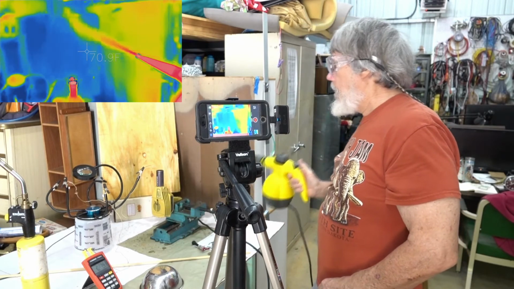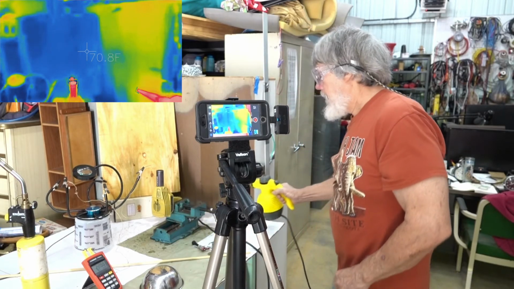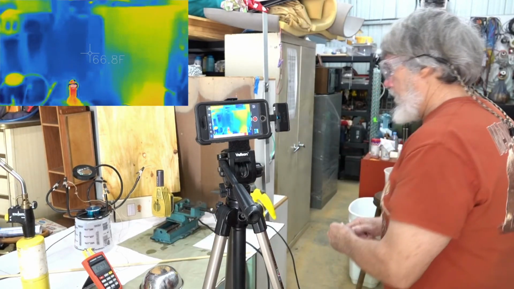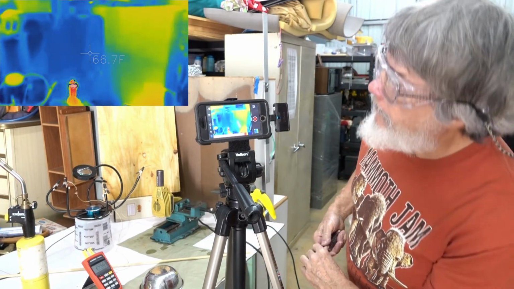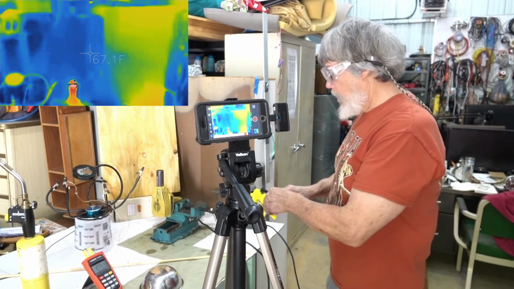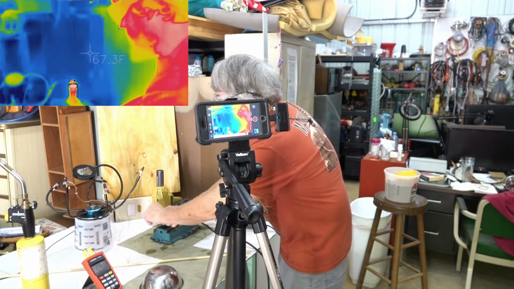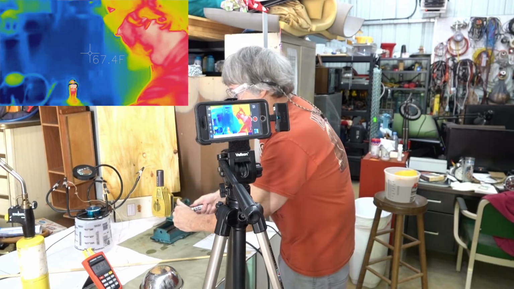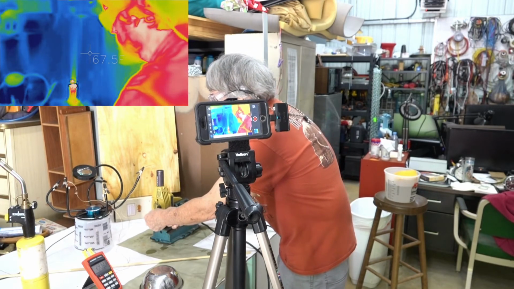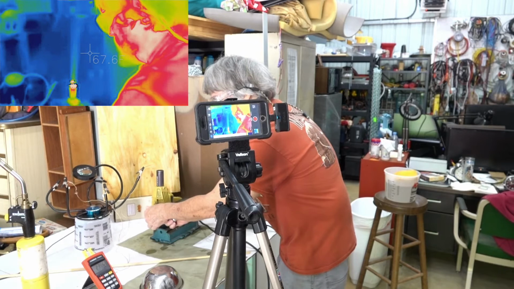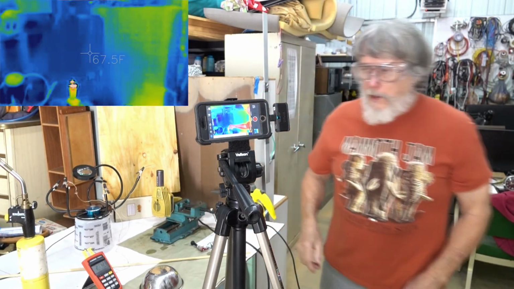Definitely see the steam by itself. Okay, let's see what that did. Okay, I've got a fresh CO2 cartridge, nice and warm. We'll try that one. We're up to 296. Pull that thermocouple down to 235. Let's see what that looks like.